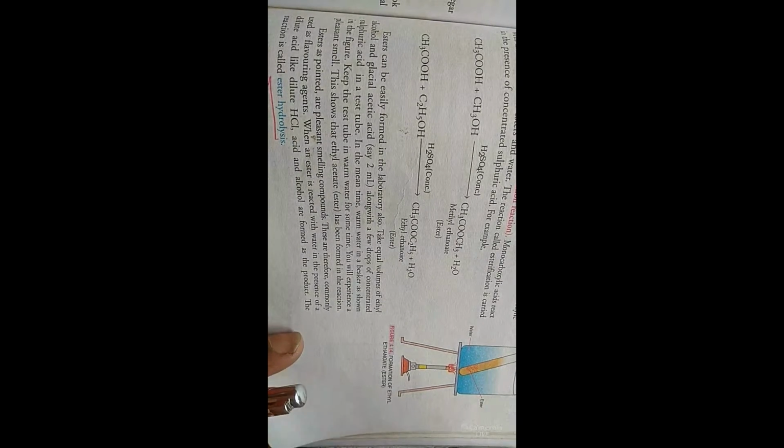When an ester is reacted with water in the presence of a dilute acid like hydrochloric acid, alcohols are formed as the product. The reaction is called ester hydrolysis. So when we take the ester and react it with warm NaOH, we get back the corresponding alcohol and the sodium salt of the acid, and this reaction is also called ester hydrolysis.